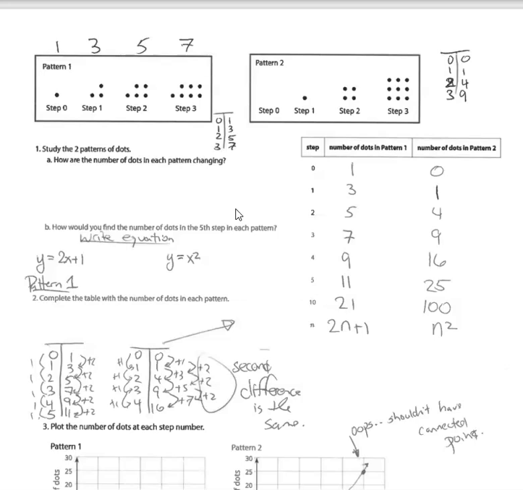2 times 1 is 2, and I'm supposed to get a 3. 2 times 2 is 4, I'm supposed to get a 5. So we found out that we still needed to add 1 to it. Now the next one, when you're looking at that table, you get 0, 0, 1, 1, 2, 4, and 3, 9. When you look at this, it ends up being a quadratic.